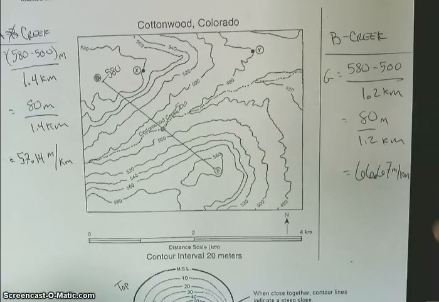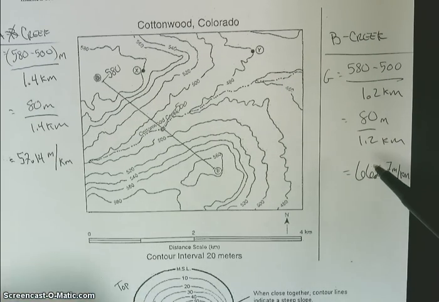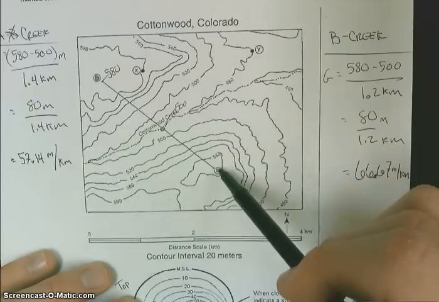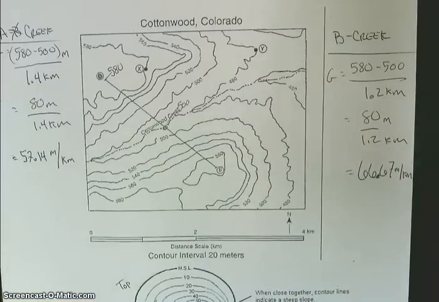Now we can actually take a look at this and say, okay, so obviously this is a larger number, this is a larger gradient. That means that the larger gradient says that I'm going up a steeper slope if I go from here to here. Or if I'm walking down the slope, I'm walking down a steeper slope. Either way, that's gradient.